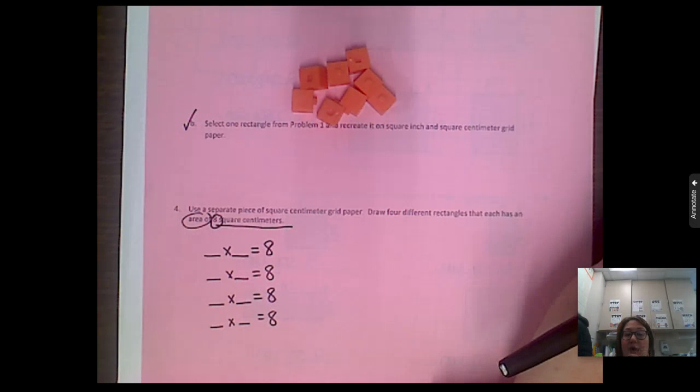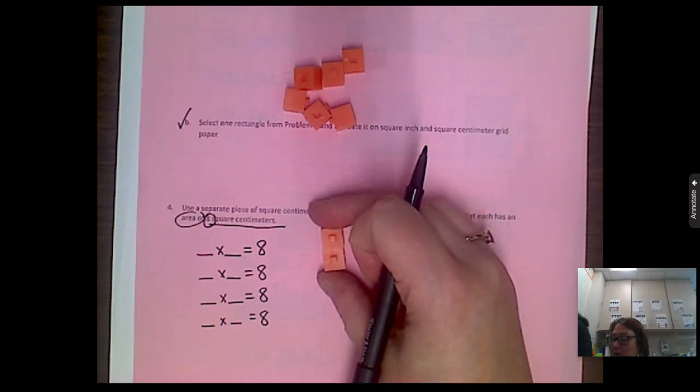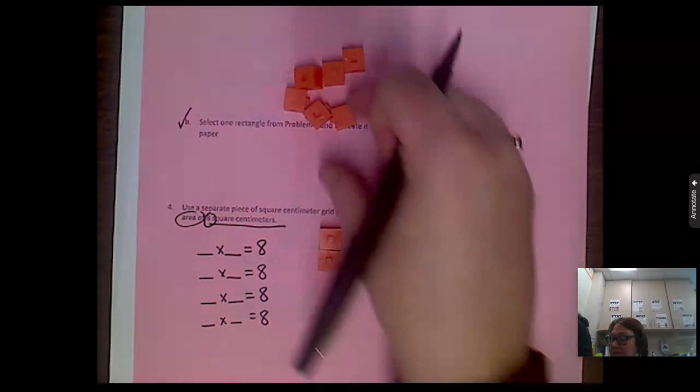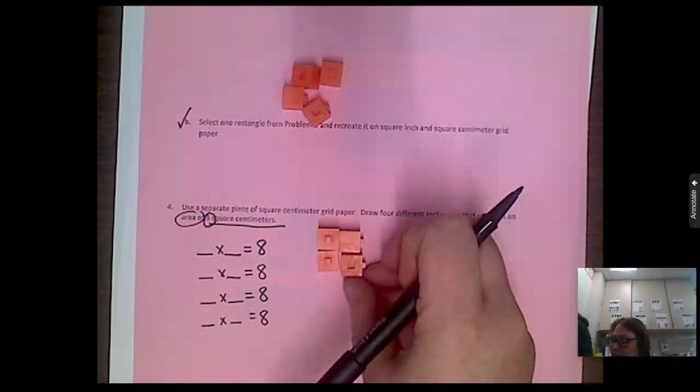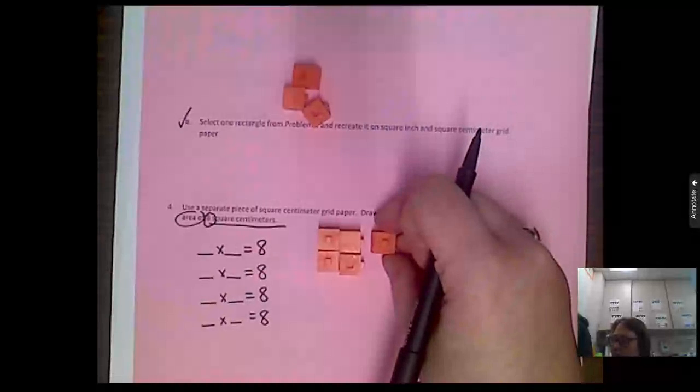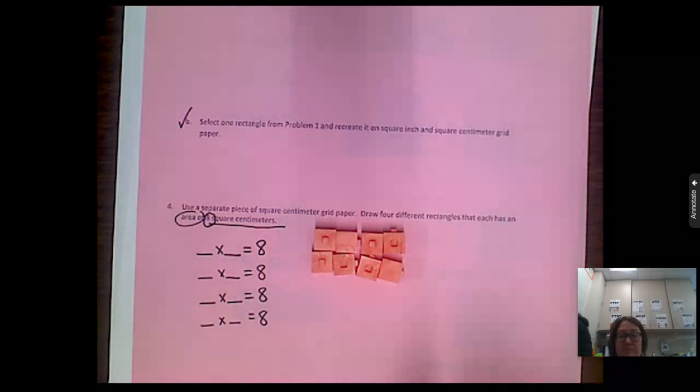All right, so I'm hoping that we did a little exploration to see what you could come up with. So one way that I told you yesterday is using tiles. We could just start creating, right? So I'm going to have 2 rows, and then I'm going to see if this will work out. I'm going to keep putting 1 in each row until I've used them all. So 4, 5, 6, 7, 8. So that works, right?